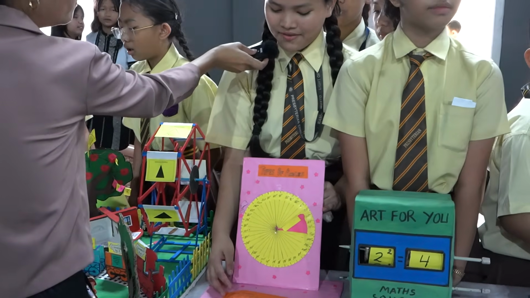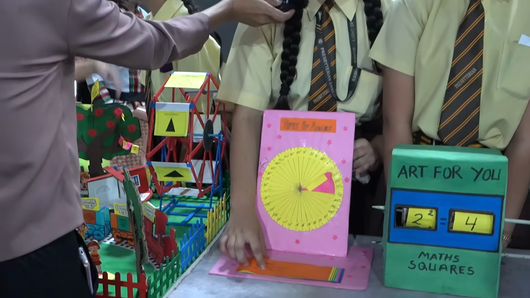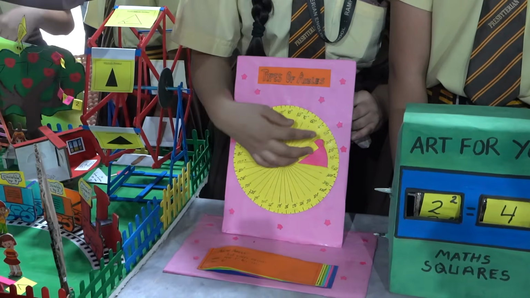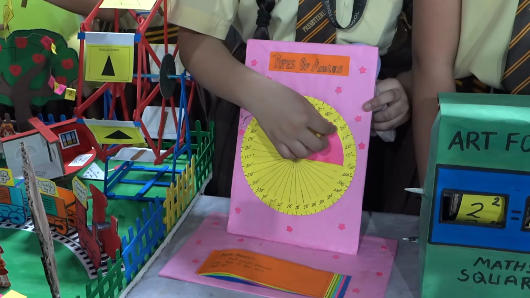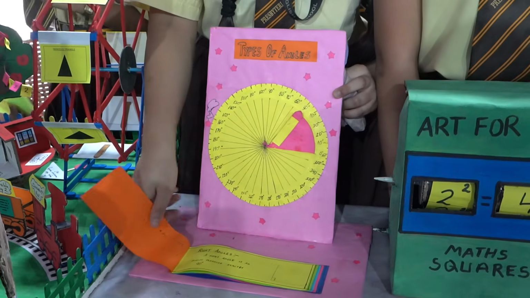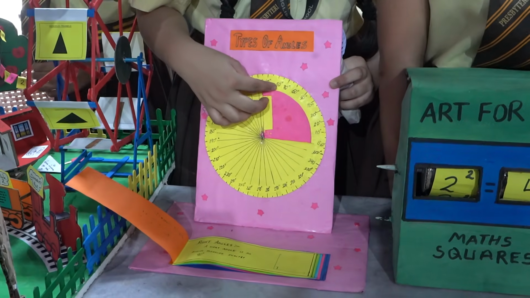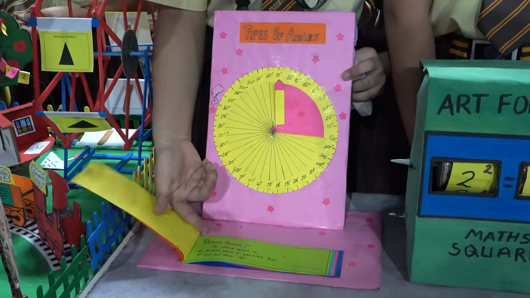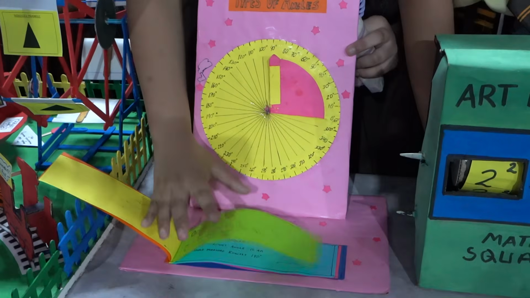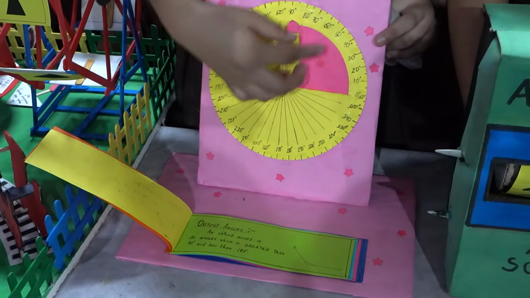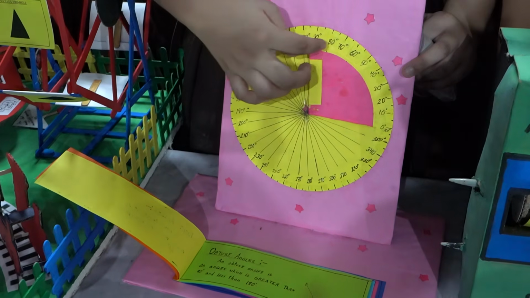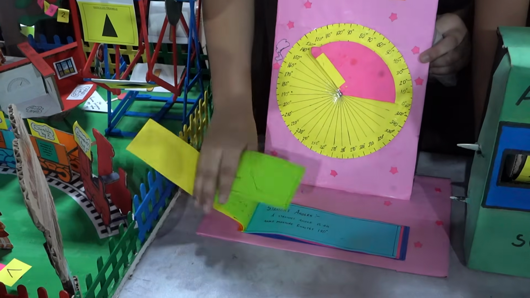Okay, Esther, what do you have here? We have the different types of angles here. 0 to 90 degrees is an acute angle. We have right angles. A right angle is just 90 degrees. It can look like an L. There are obtuse angles, which are 90 degrees to 180 degrees, and straight angles.